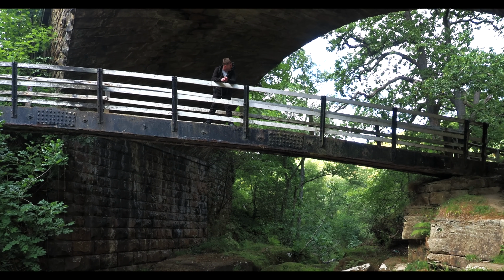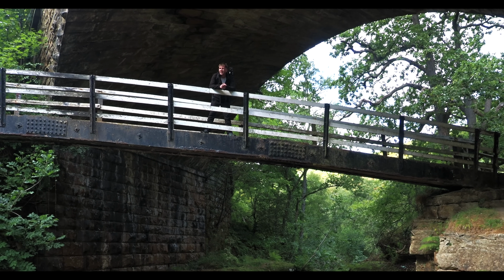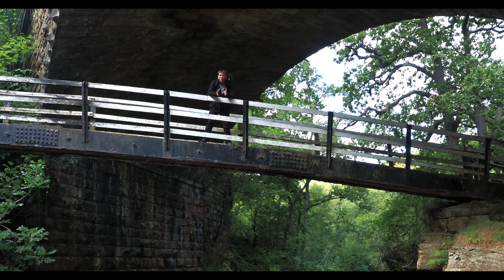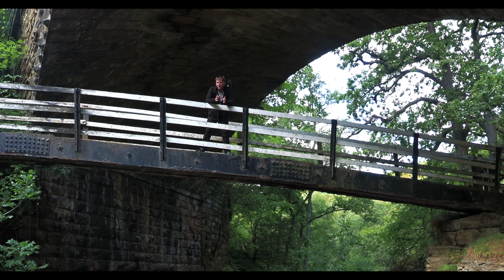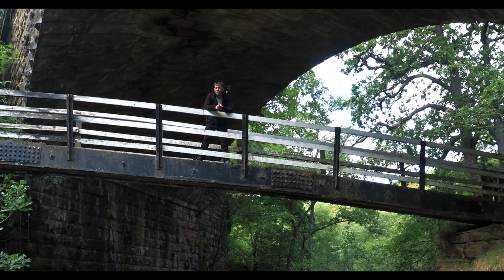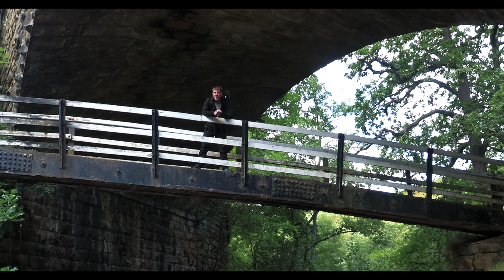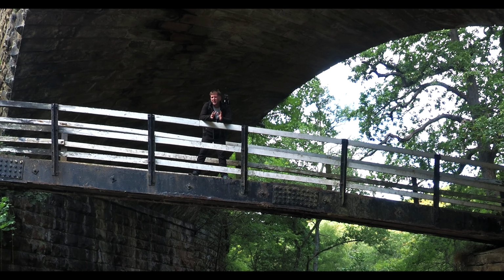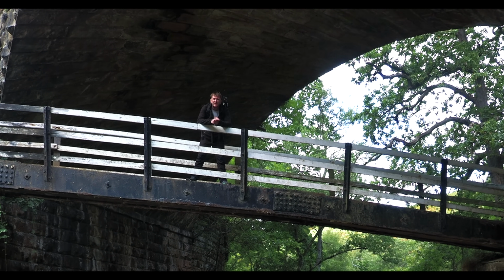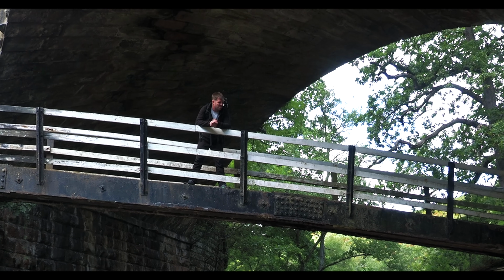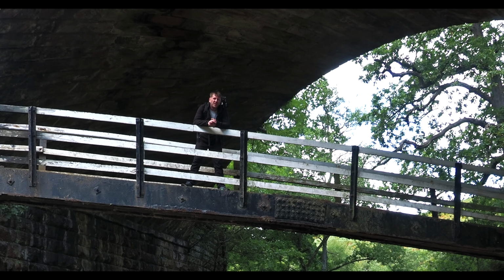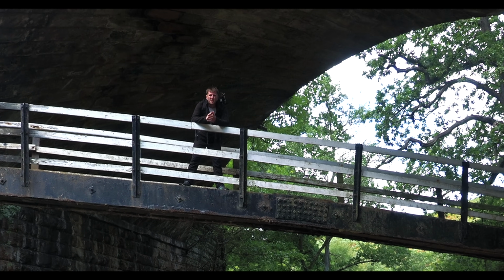But it kind of got me thinking, what if I came out to a waterfall, took the same photograph with a series of different shutter speeds, put them side by side, and showed you the different effects that ND filters have on running water. Let's get down to the waterfall and see what we can create today.